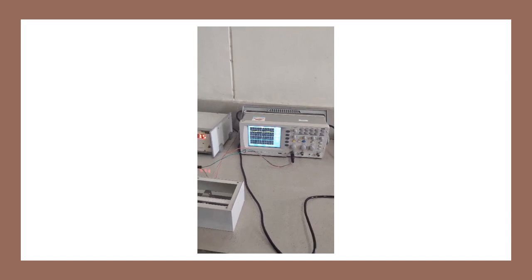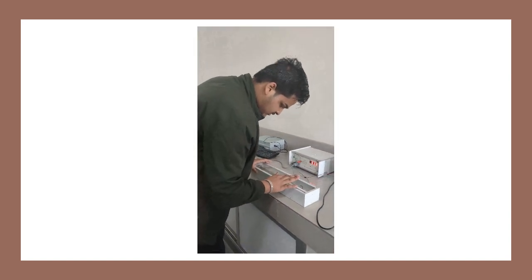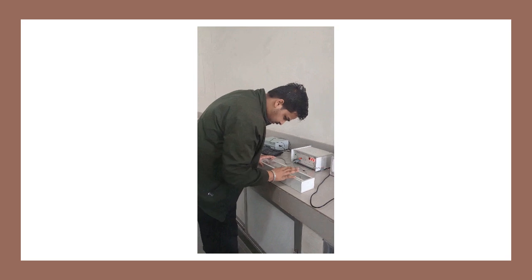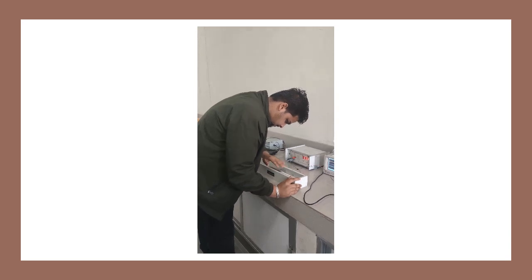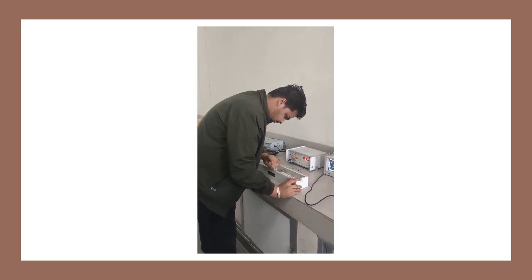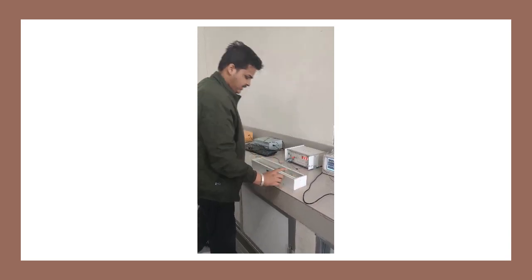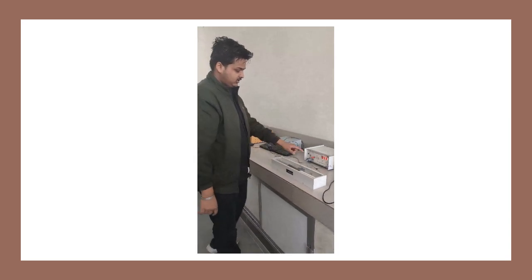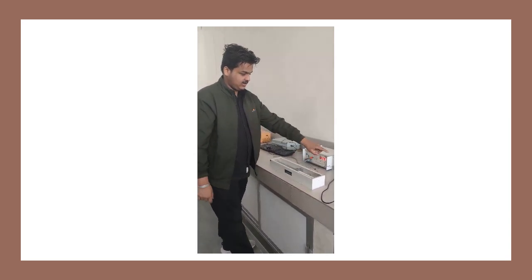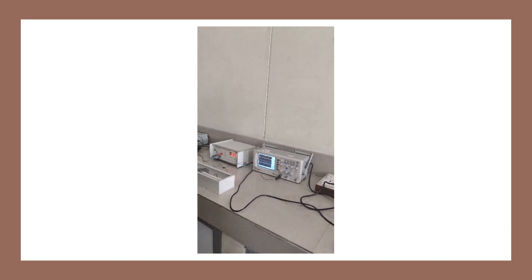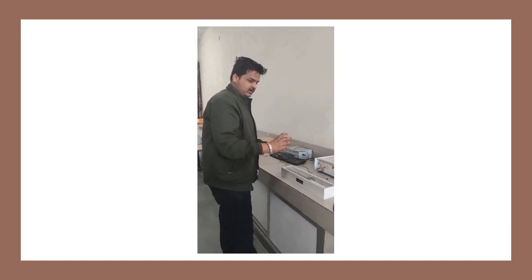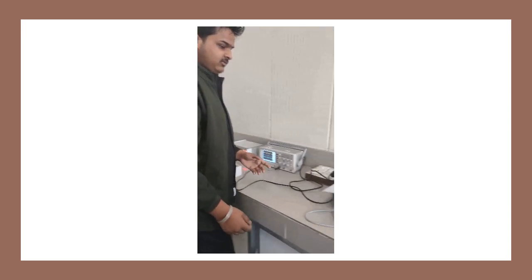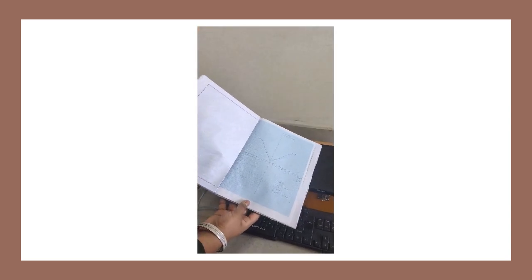Similarly, I will take the reading at minus 0.5. When I take it at minus 0.5, you can see the corresponding voltage and readings on the CRO. The LVDT scale varies from -6 to 6, and on that scale we are taking readings. After taking readings, we plot a graph, and we get this graph.